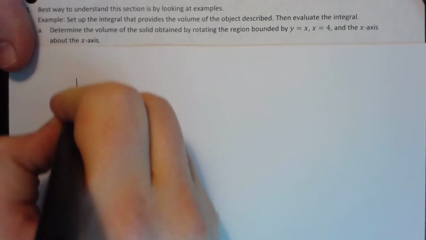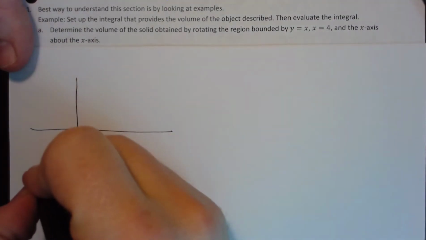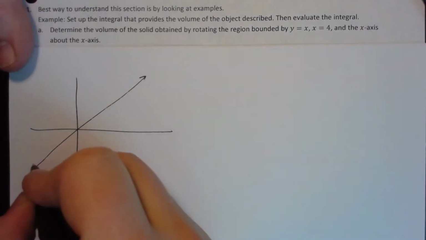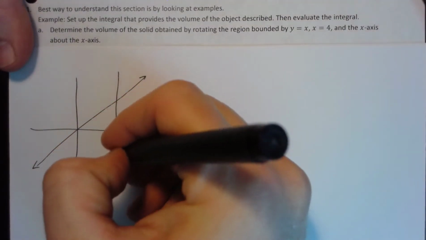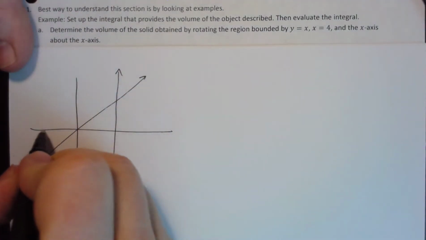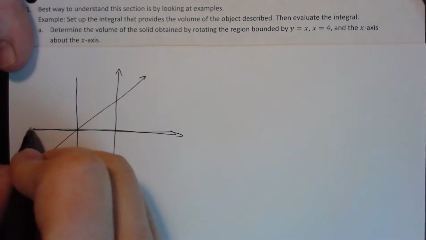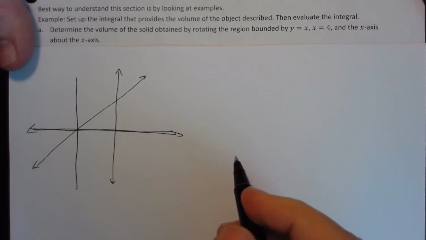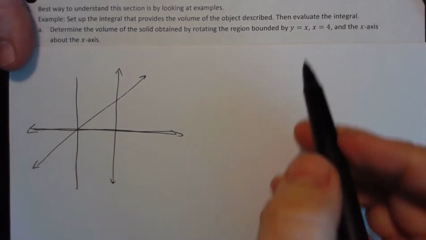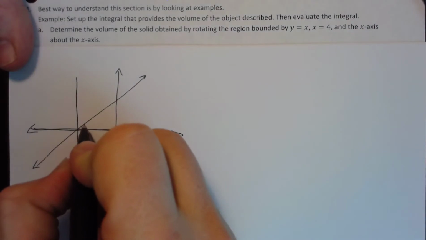Okay, so the first step is I'm going to draw that space. Y equals x is this line right here. X equals 4 is this line right here. And the x-axis is this line right here. And again, we're looking for what space is being enclosed by all three of those equations. And that's this space right in here.